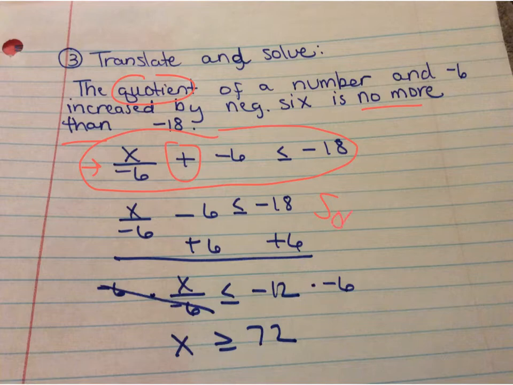So this area is my solving. And then there will be another blank for the actual answer. When I solved it, I did end up having to multiply both sides by -6. Had to flip the sign. So you'll notice it's flipped right here. And the answer is x is greater than or equal to 72. Don't forget to study your chart for all the words so that you know which words stand for what inequalities.